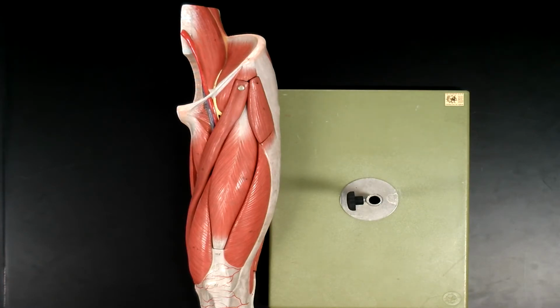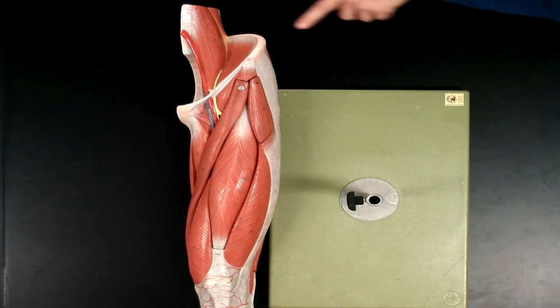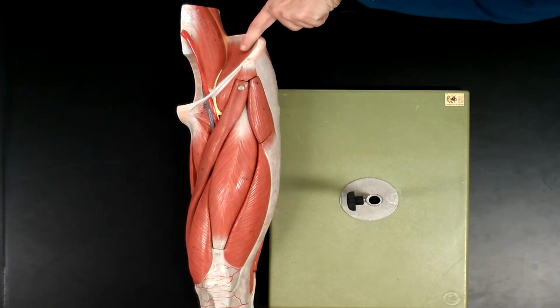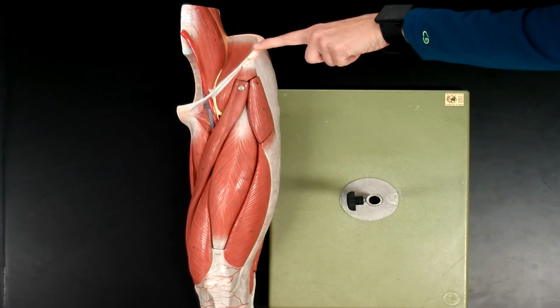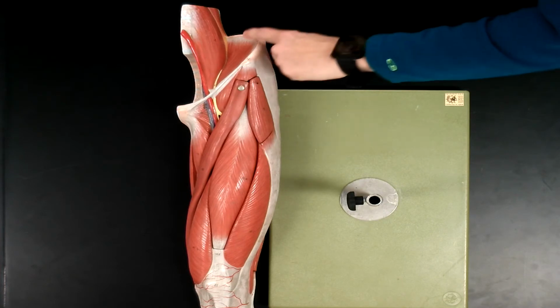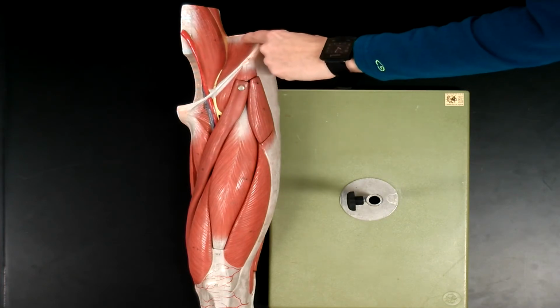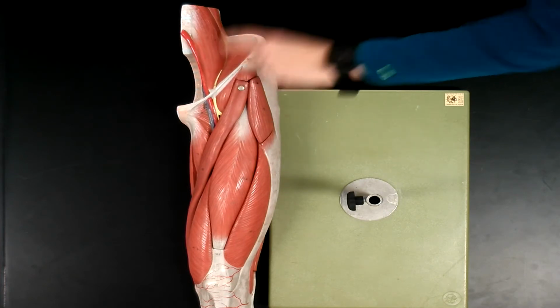Iliacus. Yeah, the name matches the bone that it's located on. So again, iliacus, lining the inside of the ilium. Here's our iliac crest, and that muscle is lining the inside of that ilium, iliacus.